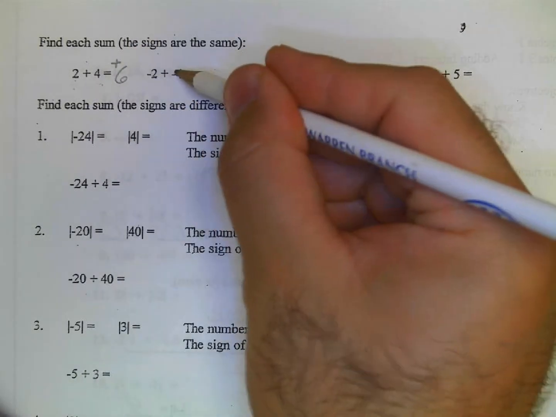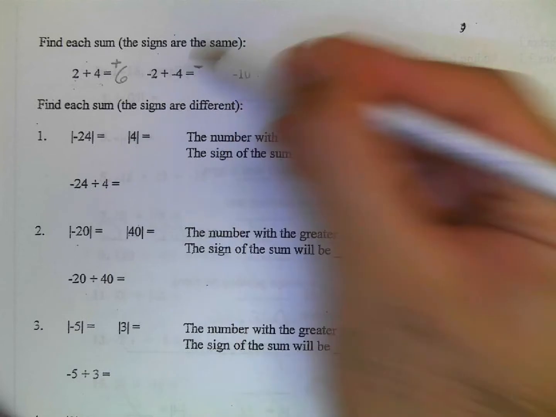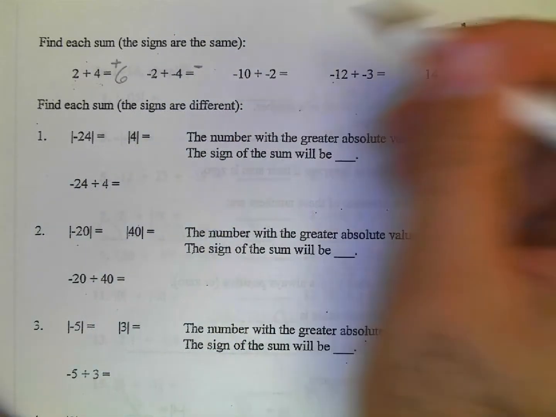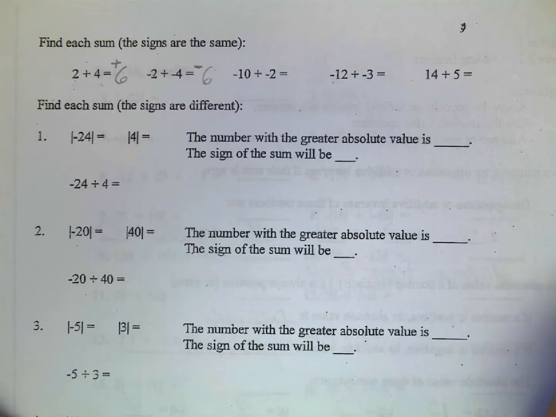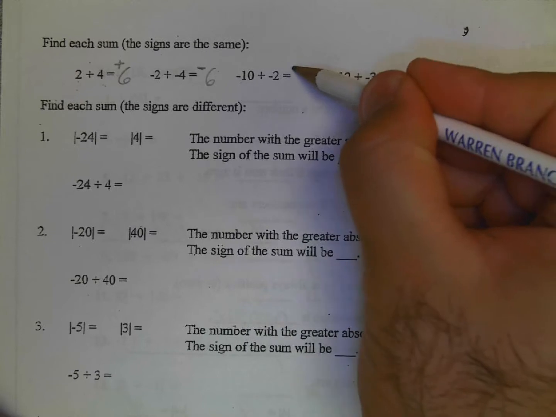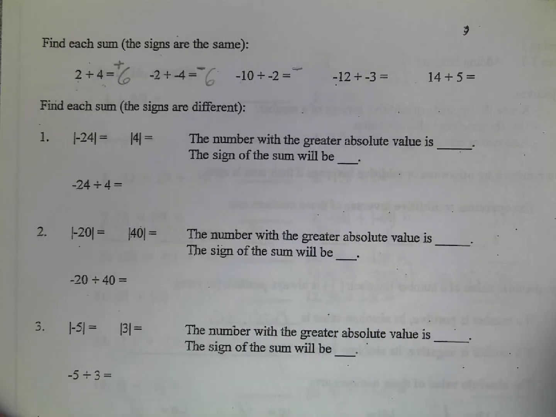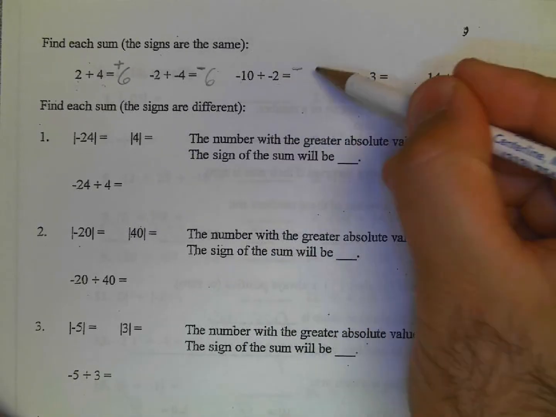Negative 2 and negative 4, I'm going to have a more negative answer, so negative 6. Negative, negative, my answer is going to be negative. So I'm going to have a more negative answer of negative 12.